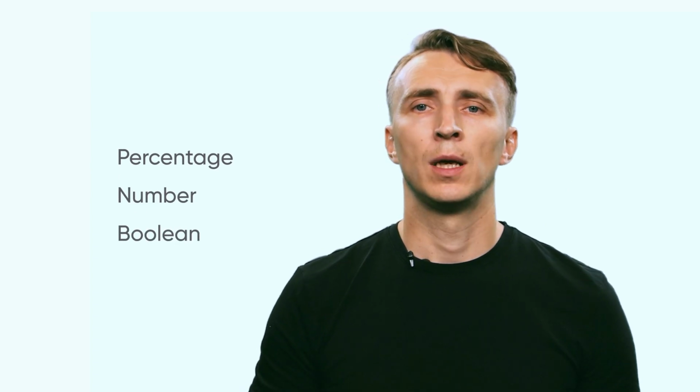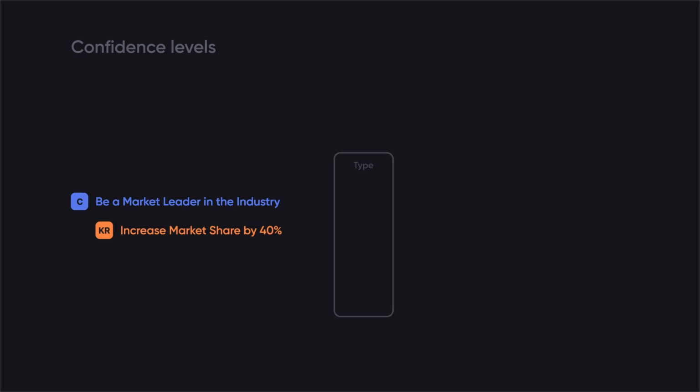Throughout this video, we will explore different types of measurements for key results using specific examples to illustrate best practices in grading and reporting. We distinguish three types of measurements: percentage, number, and Boolean. Let's look at an example. Suppose we have an objective to be a market leader in a particular industry. The first key result is to increase market share by 40%.